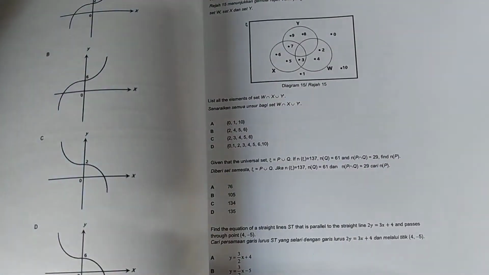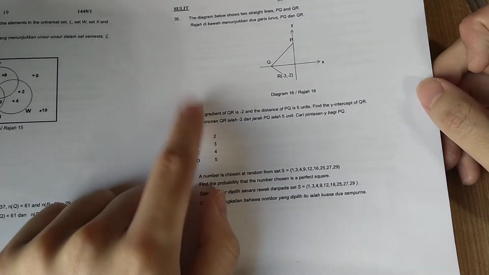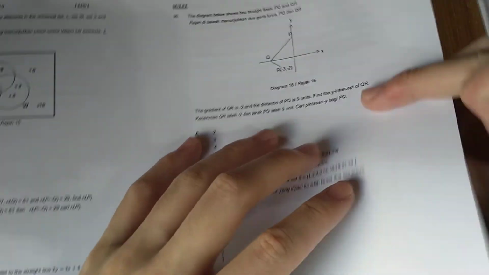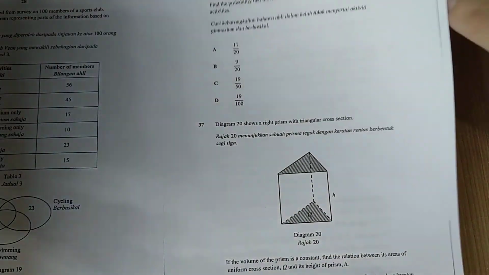It's the SPM trial recycling question, number 36. This one is the Malacca paper, Malacca question 36. It's the same. You see how they ask: given the gradient, given the distance, find the y-intercept. Look at the diagram.